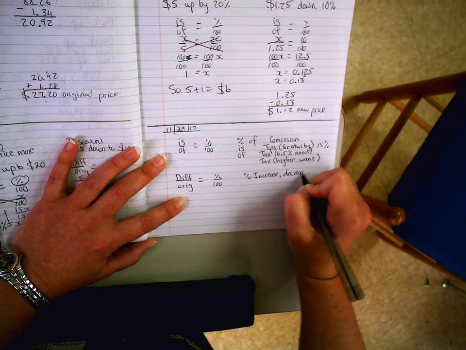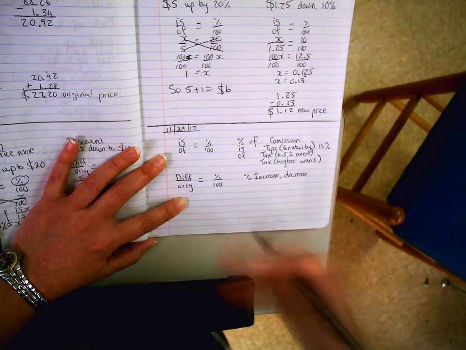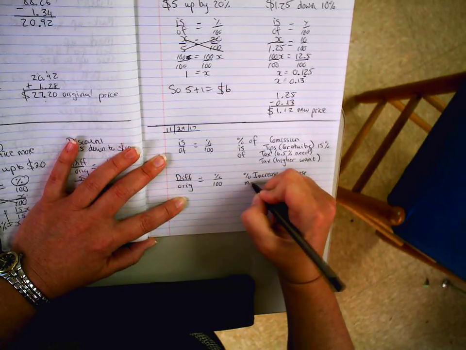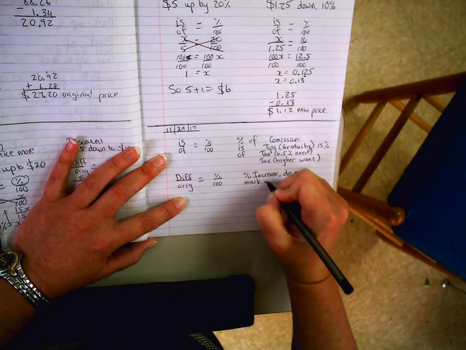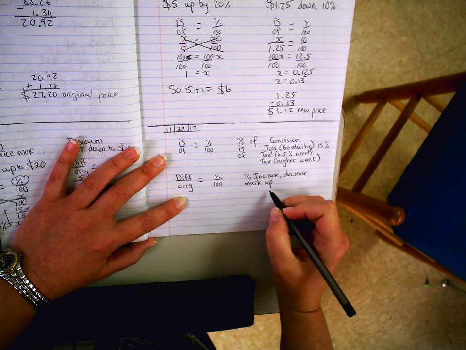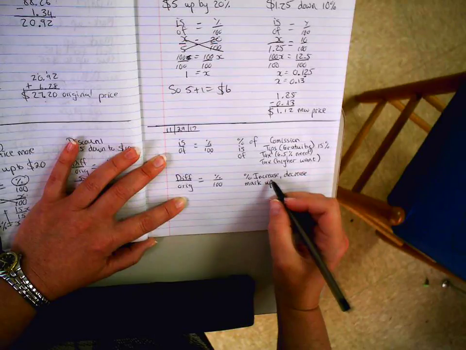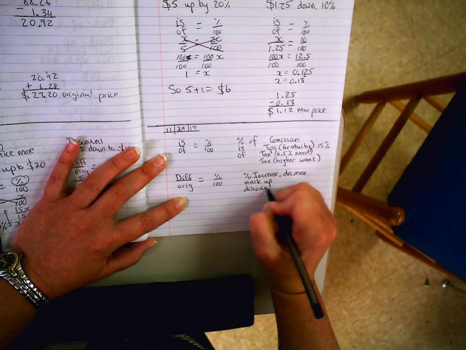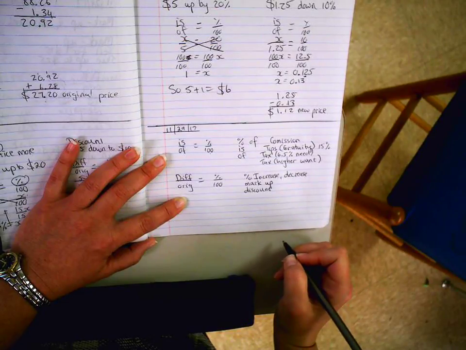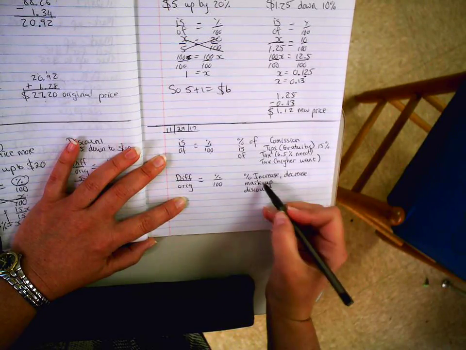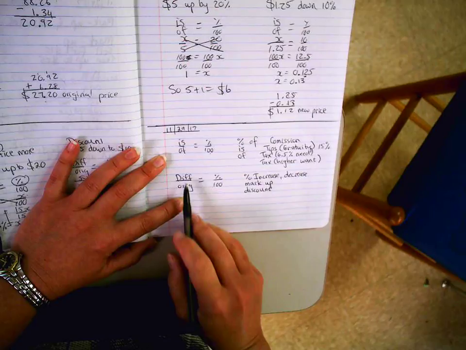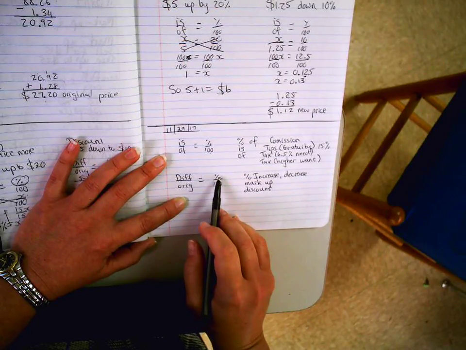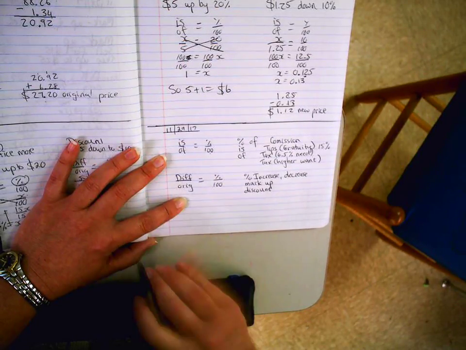Okay, good examples of that is when you own a business and you mark some of your things up, which means the price changed, it increased. And then of course discount, which means the price went down, decreased. In both these circumstances you will use difference over original equals percent over 100.